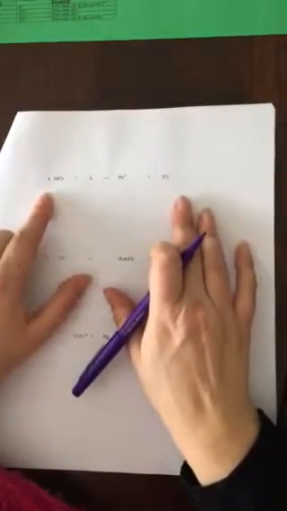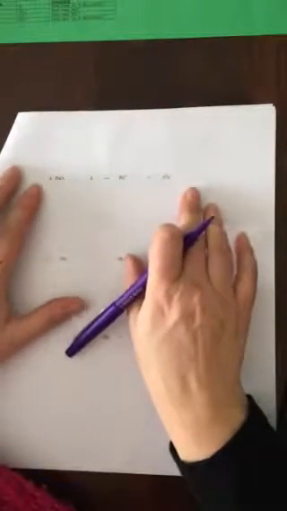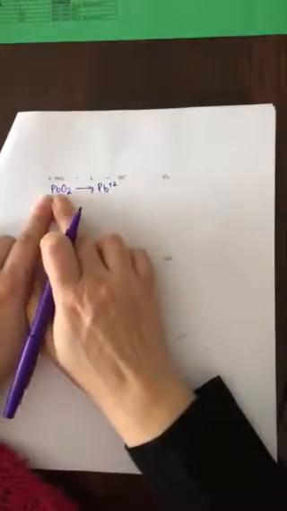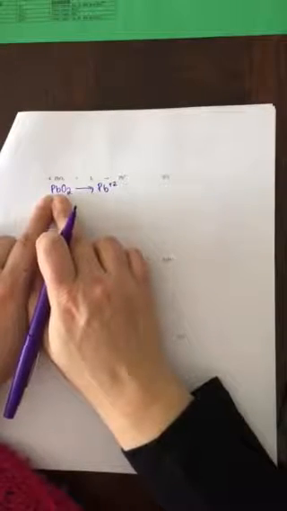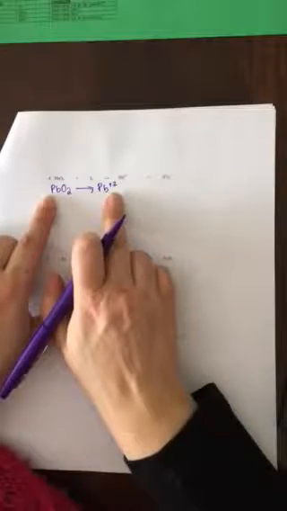All right, today we're going to balance this oxidation reduction problem in acid. And so we're given this full reaction, and what we're going to do is separate it into its half reactions. I'm going to start with PbO2 to Pb+2. Now I can see here the oxidation number of Pb is +4. Okay, so it cancels out with oxygen, and it's going to +2.